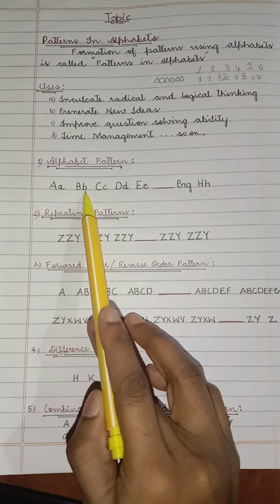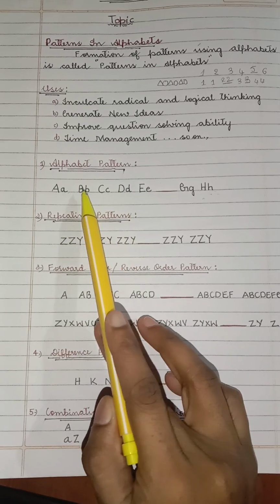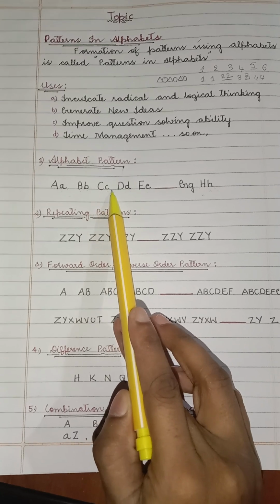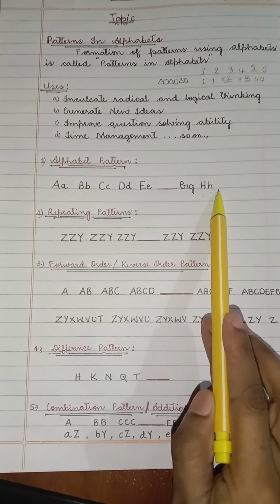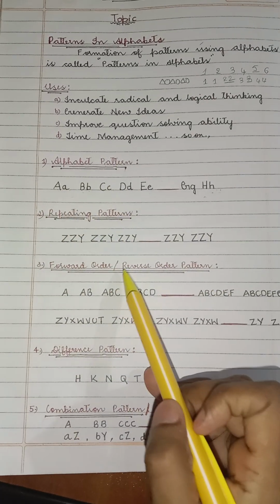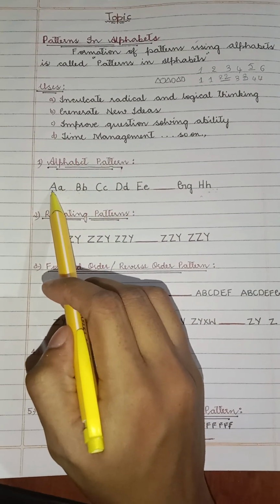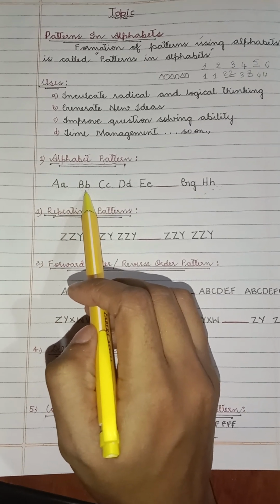It gives him an idea that the coming sequence will be capital C, small c. Arranging capital and small alphabets in a sequence is called the alphabet pattern.